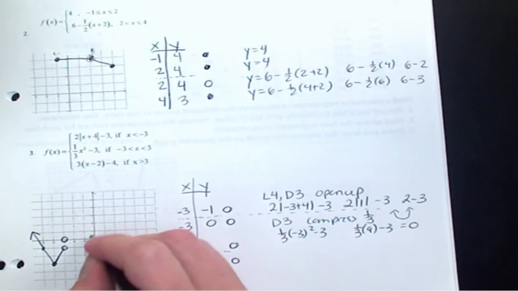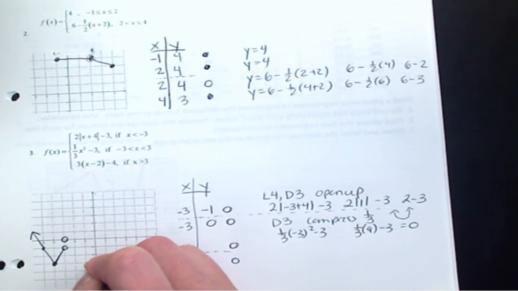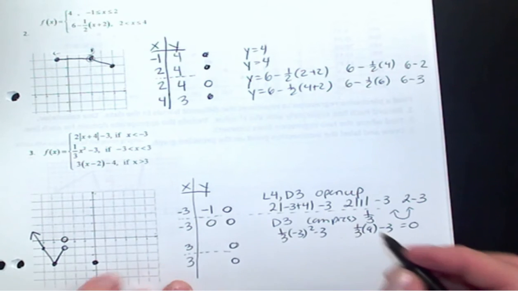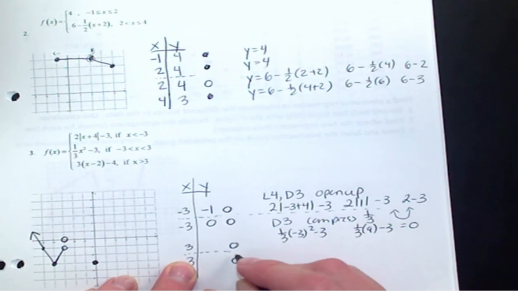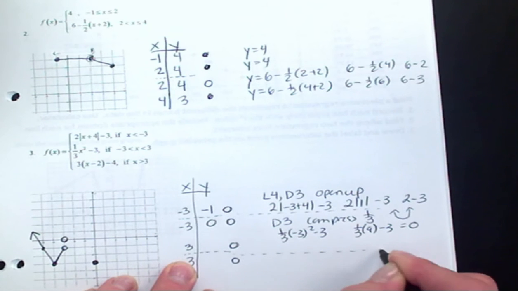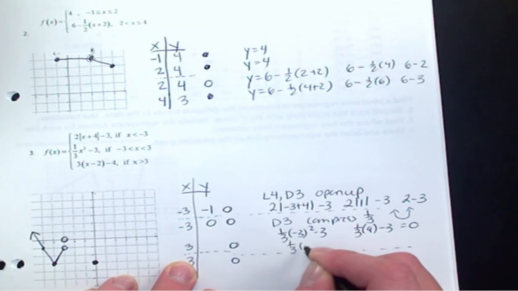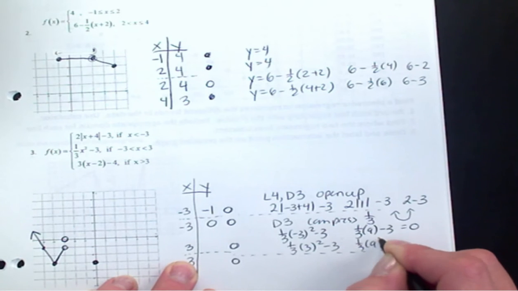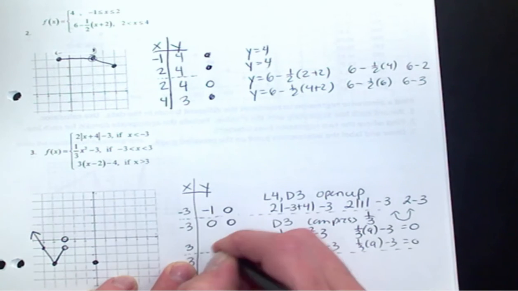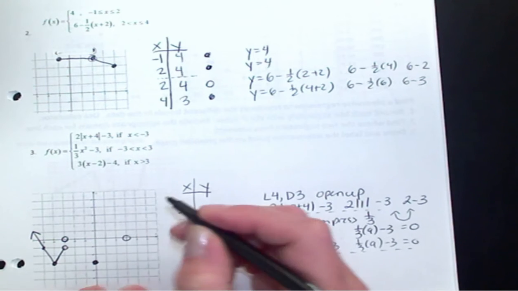Down 3. Okay. One-third times 3. Okay. And connect.